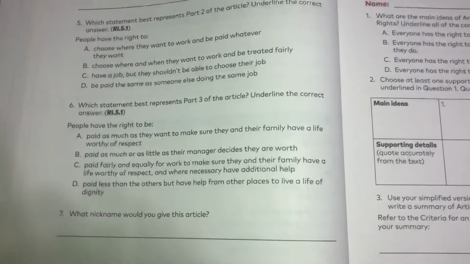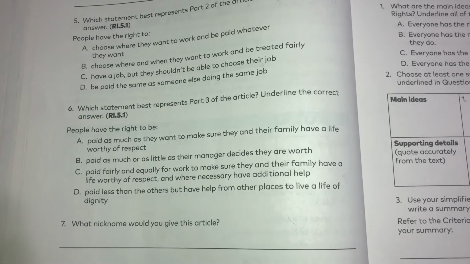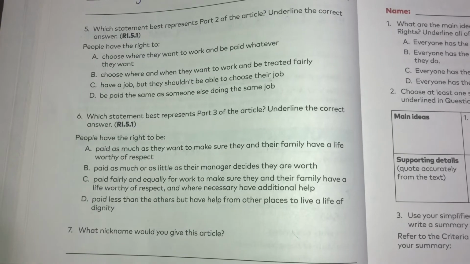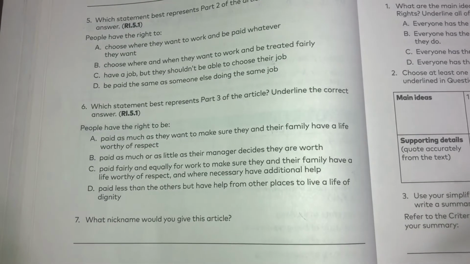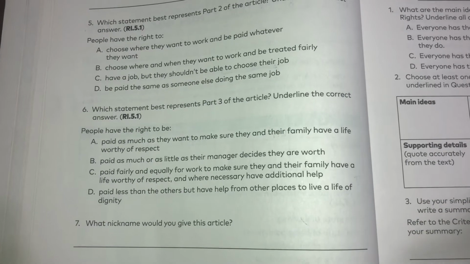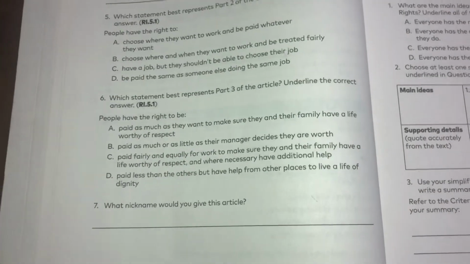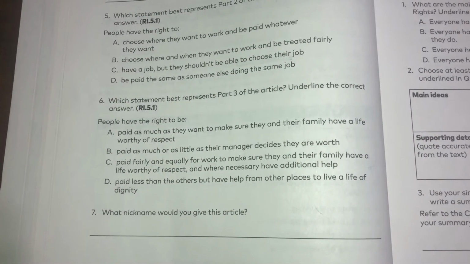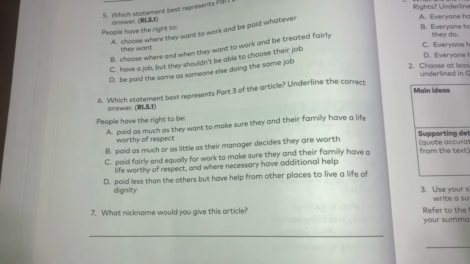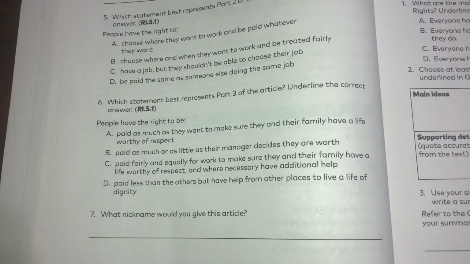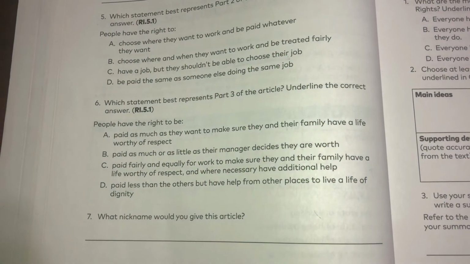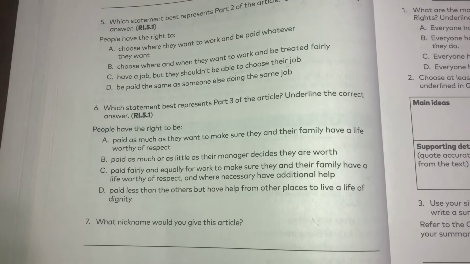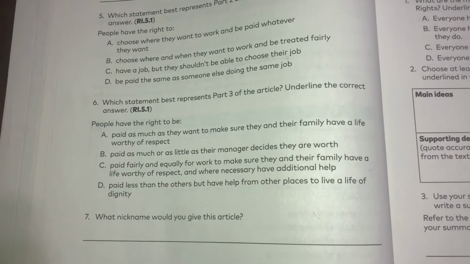Number 6, which statement best represents part 3 of the article? Underline the correct answer. And if you remember, part 3 was about having the right to join a labor union. People have the right to be paid as much as they want to make sure they and their family have a life worthy of respect. Paid as much or as little as their manager decides they're worth. Paid fairly and equally for work to make sure that they and their family have a life worthy of respect, and where necessary, have additional help. Or paid less than others but have help from other places to live a life of dignity. I want you to pick the correct one.